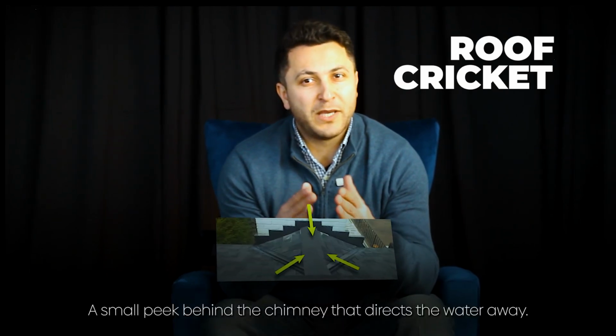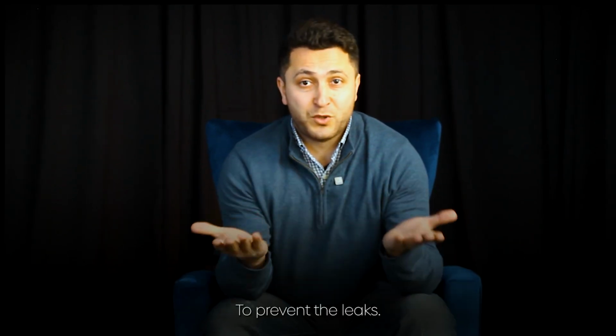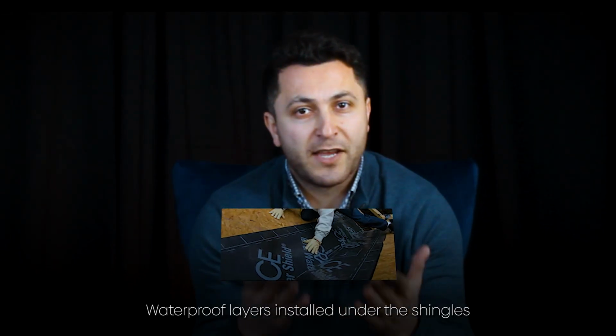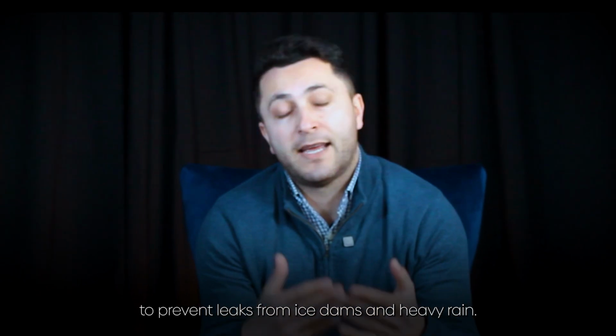Number 13. Roof cricket, a small peak behind the chimney that directs the water away to prevent leaks. Number 14. Ice and water underlayment, waterproof layers installed under the shingles to prevent leaks from ice dams and heavy rain.